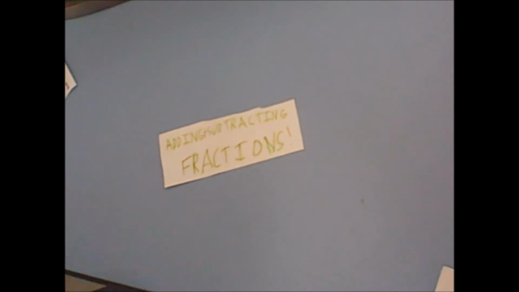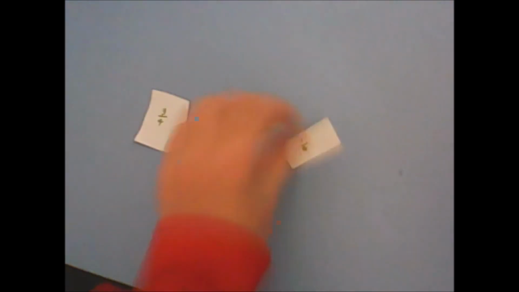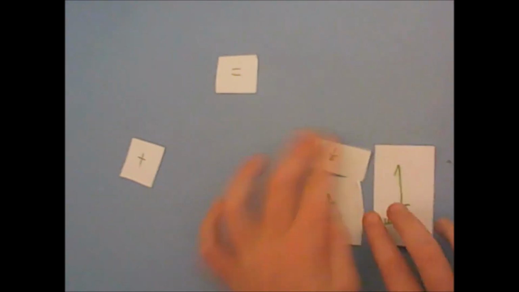Okay. Adding and subtracting fractions. The number one rule is you keep the denominator the same. Let's take 3/4. If you add, let's say, 1/4, it equals 1 whole. This is because these are equal.